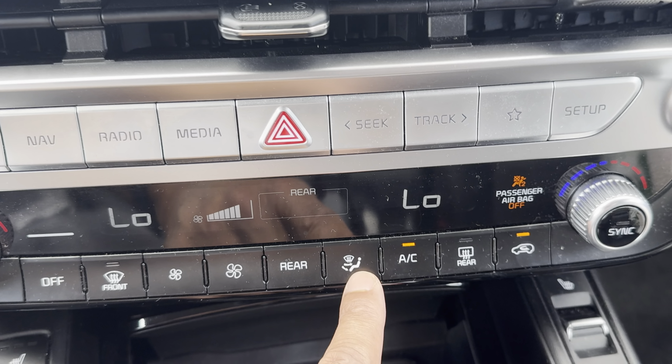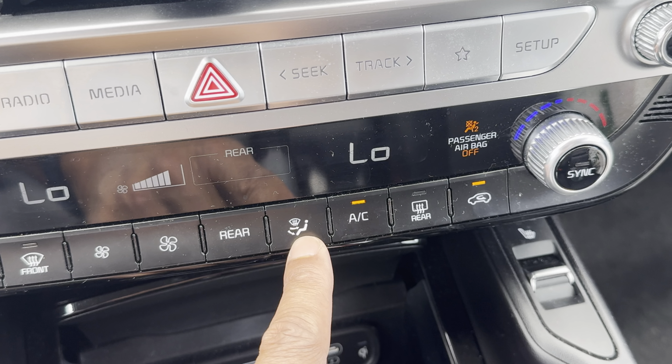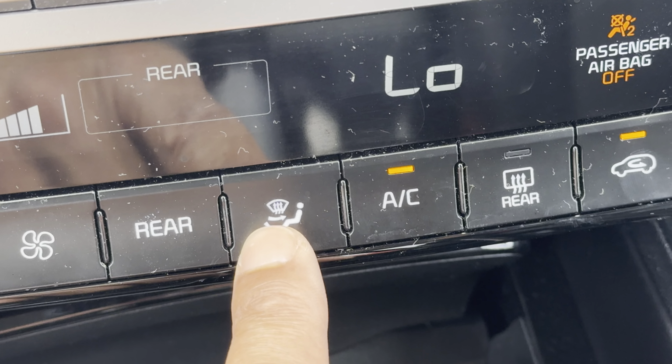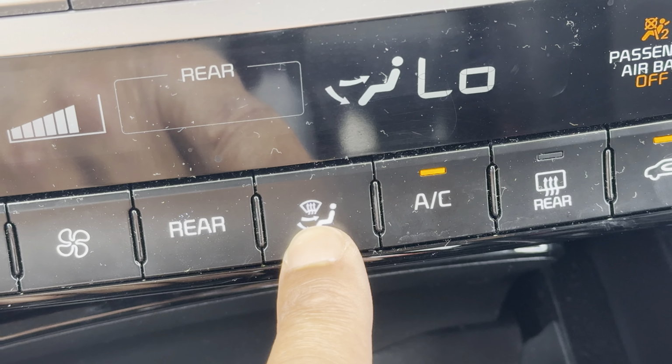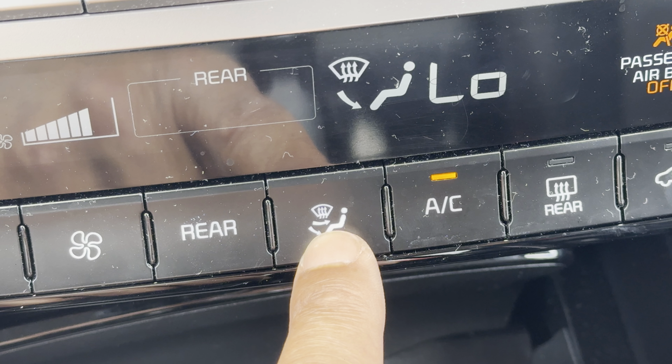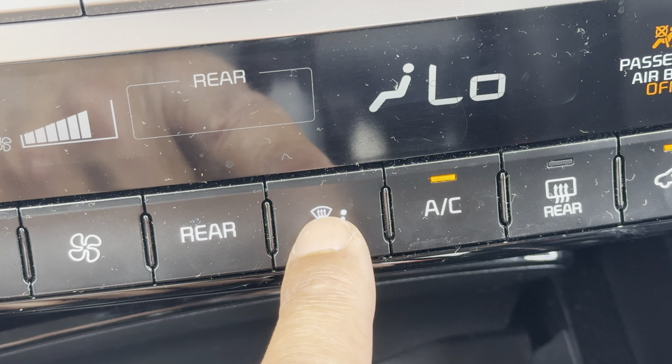But next, we're going to go to right here, the direction. When I press this, it can change the direction. It's blowing at the face and the feet, blowing just at the feet, blowing at the windshield and the feet, blowing just at the face.